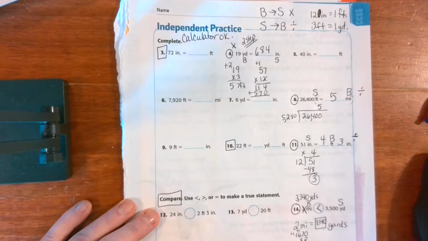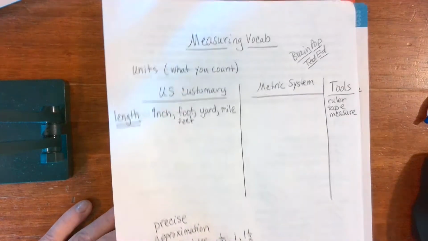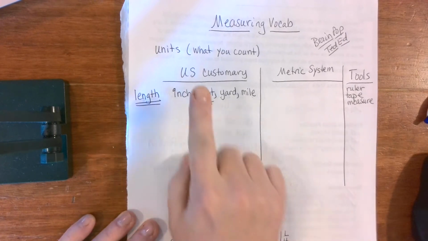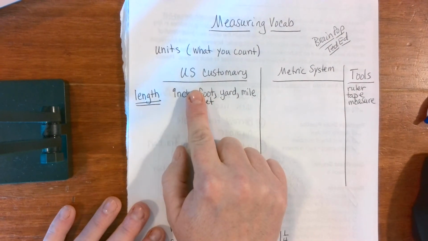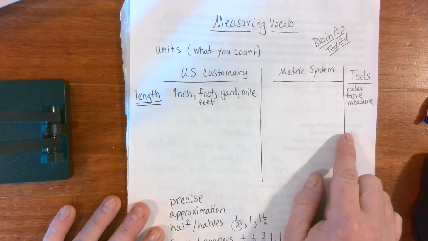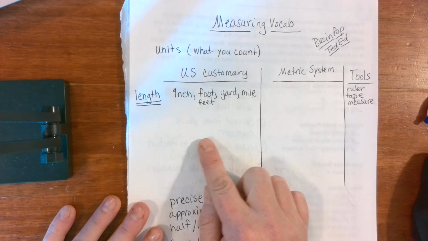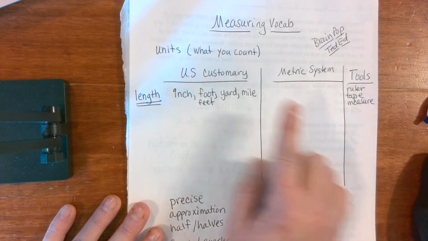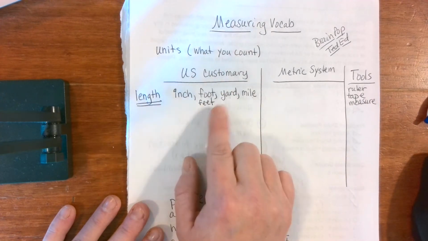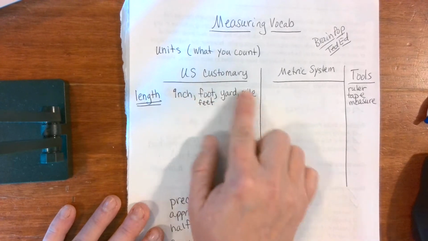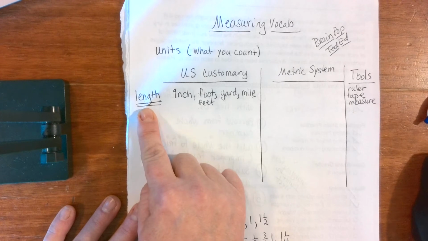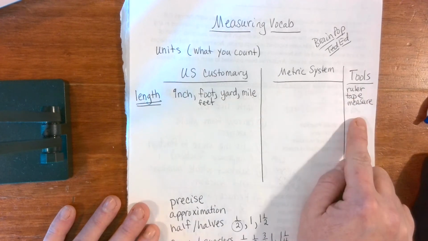So I'm going to go back to our chart here. Remember that we are practicing our U.S. customary measurement. So you have to be able to measure accurately within every system. You have to be able to convert within both systems. And you have to know what unit you're counting in. So here are your units, what you are measuring, which right now is length, and what tool you would use.